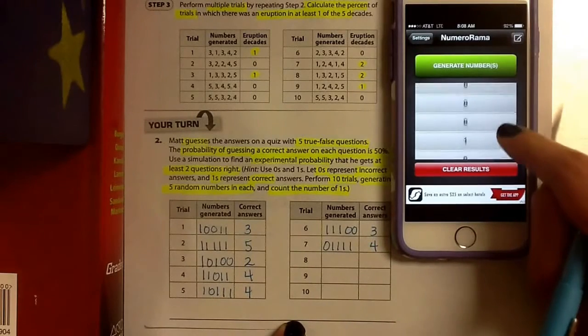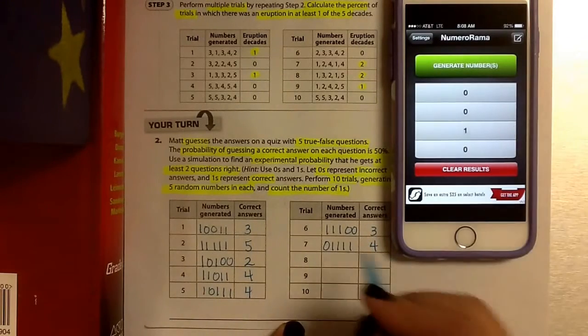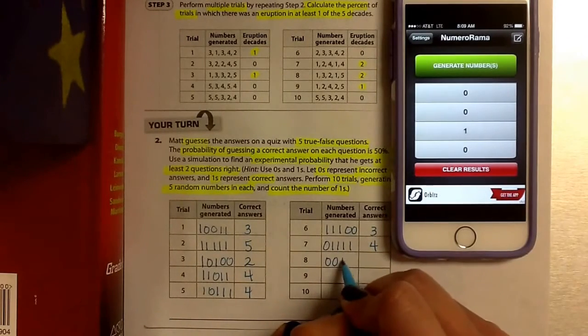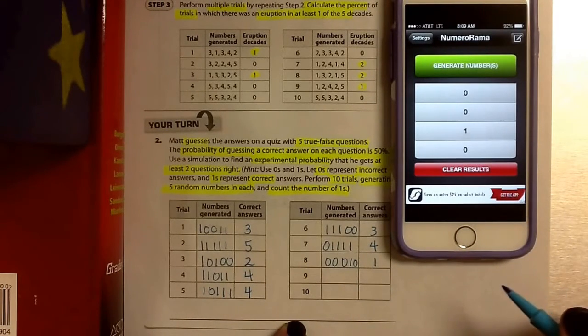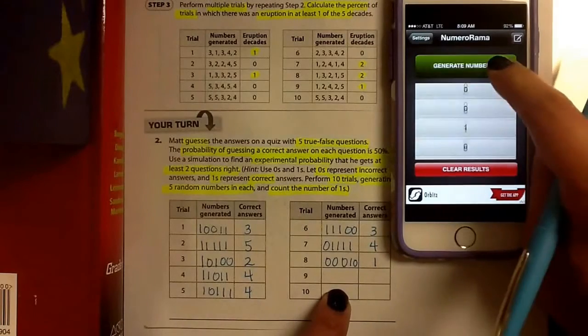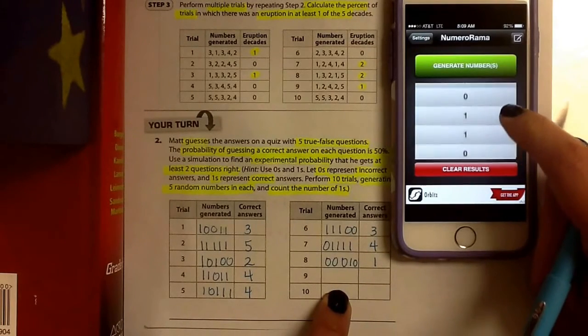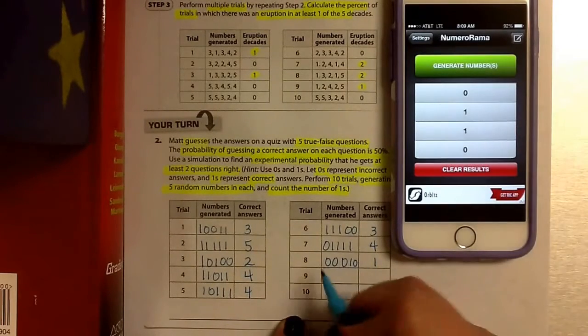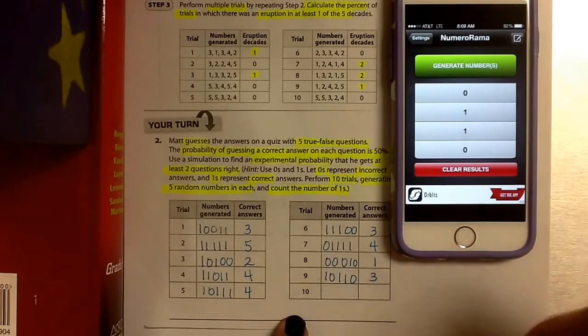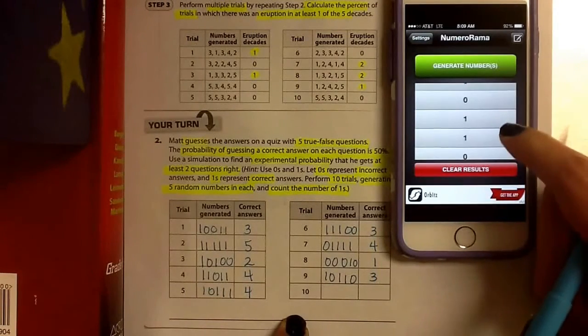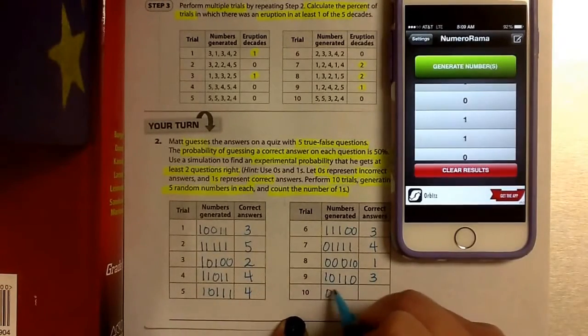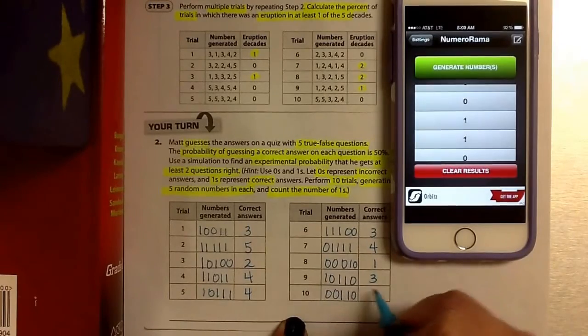Okay, so 0, 0, 0, 1, 0. Okay, he only got 1 right that time. Let's see. 1, 0, 1, 1, 0. Here, he got 3 correct answers right from guessing. 0, 0, 1, 1, 0.